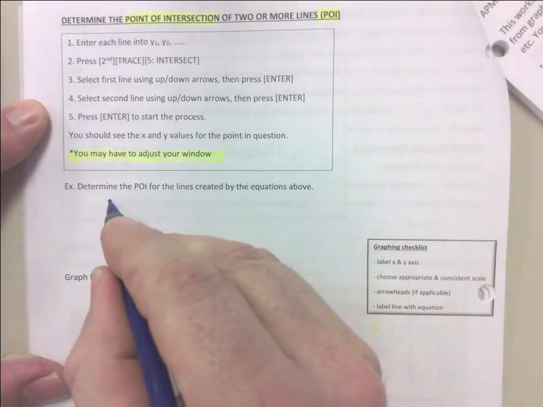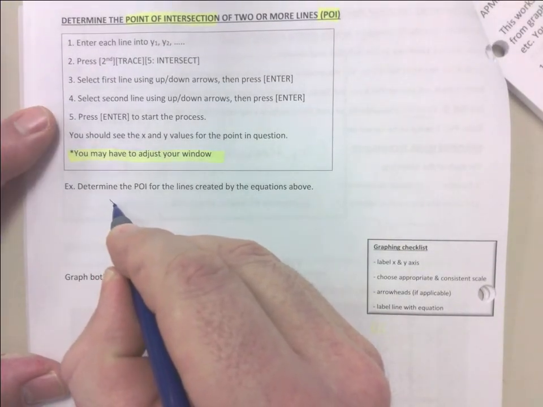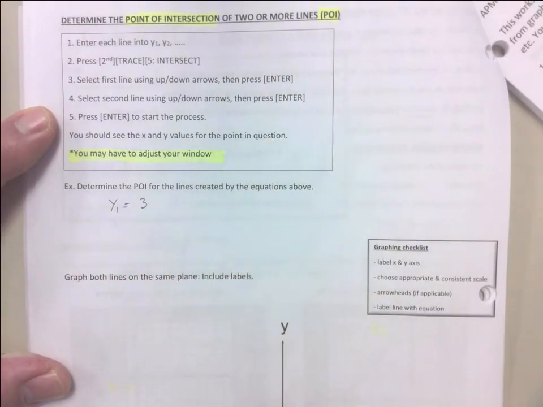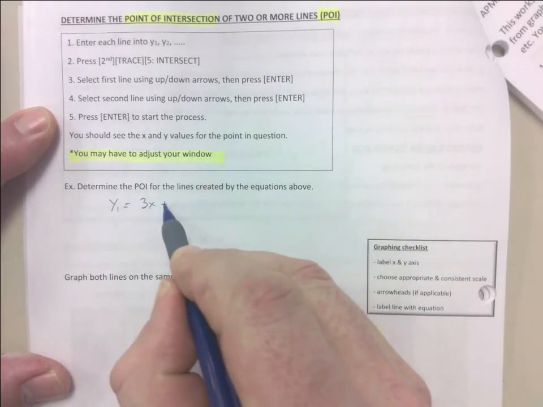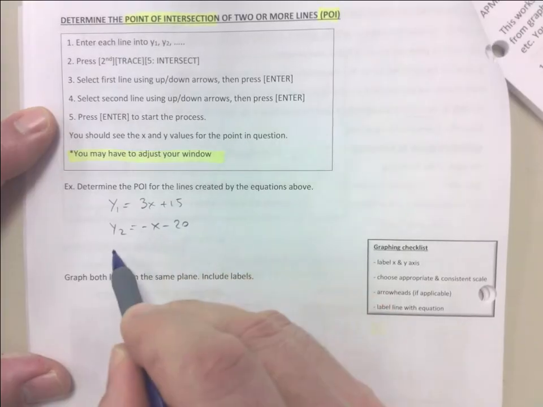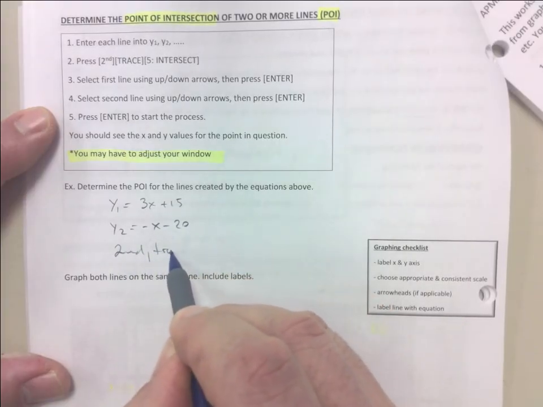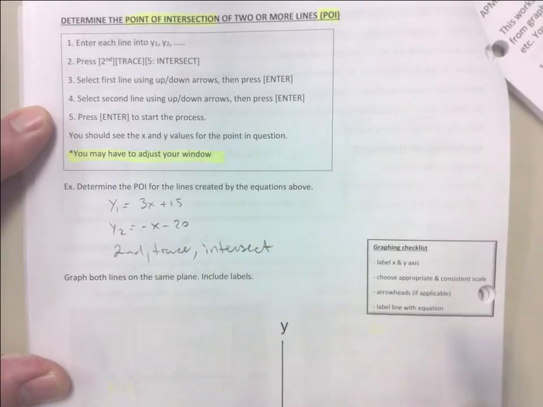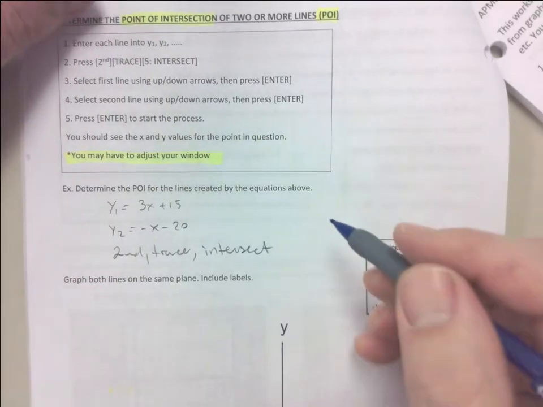Okay, so I'll just say this. Y1 is 3x plus 15. Y2 is negative x minus 20. Then I went second trace, intersect. That's part of your work. You know what?